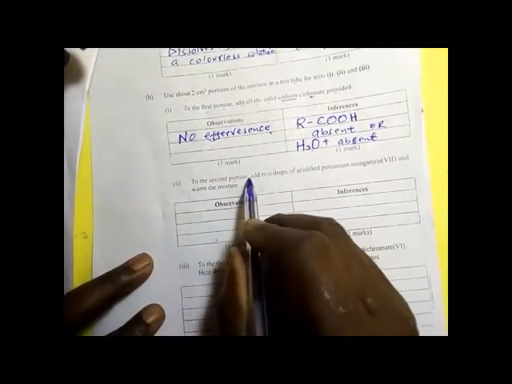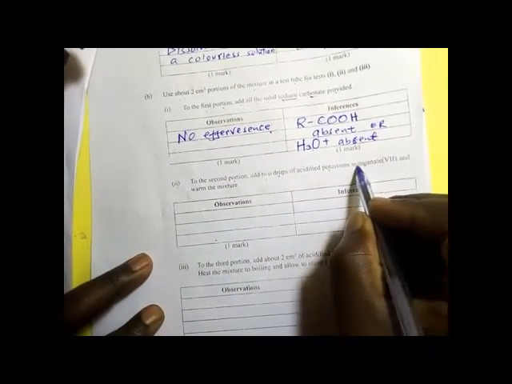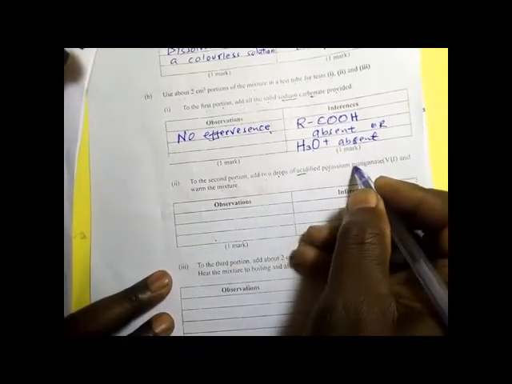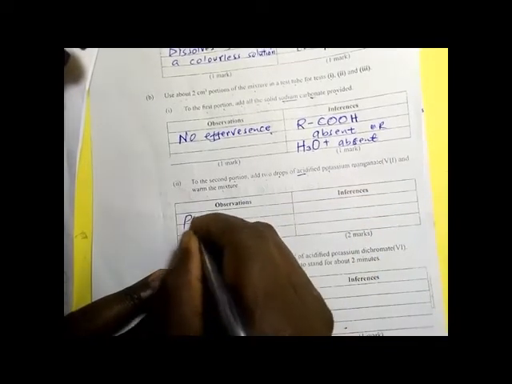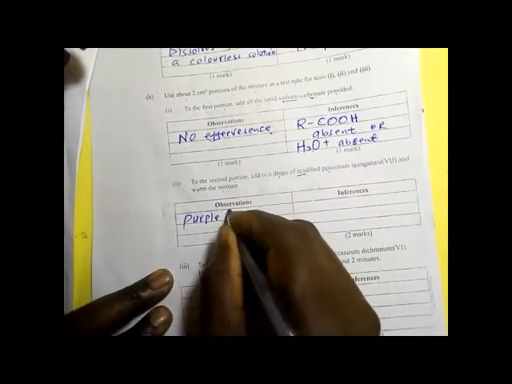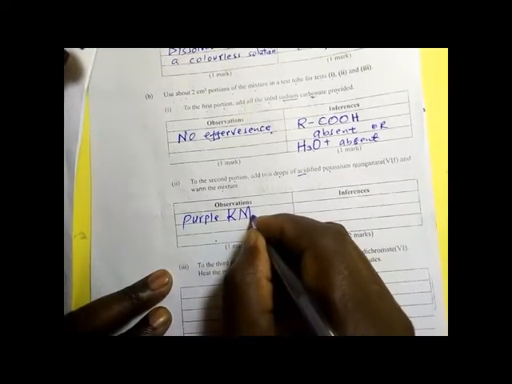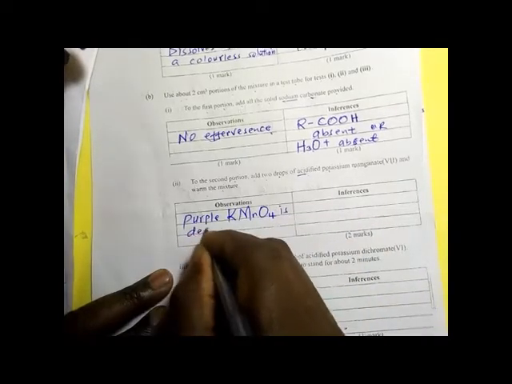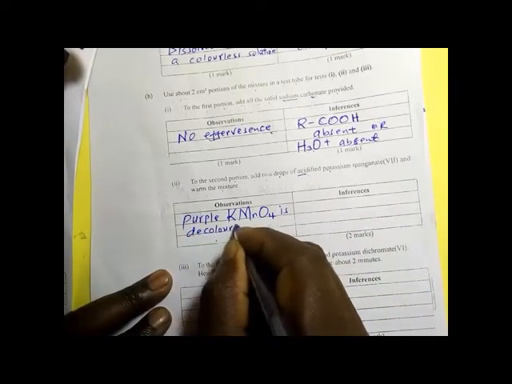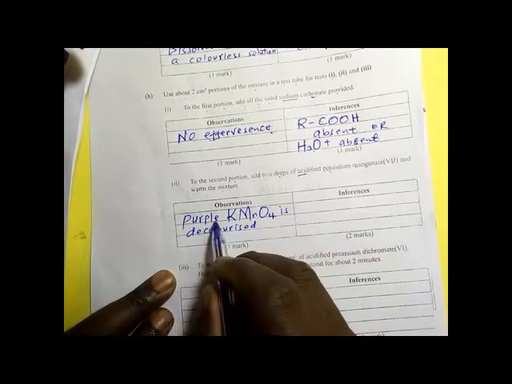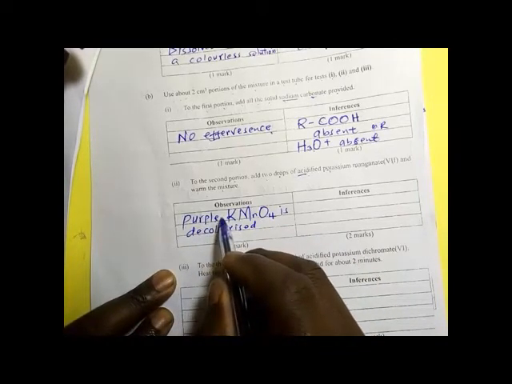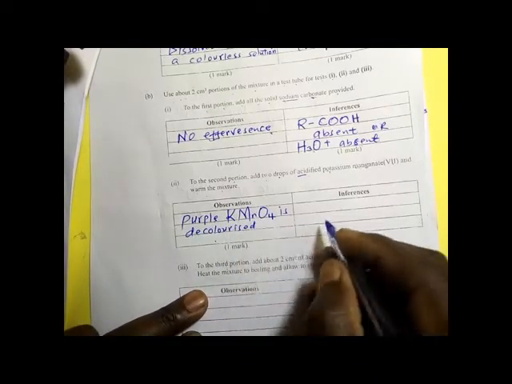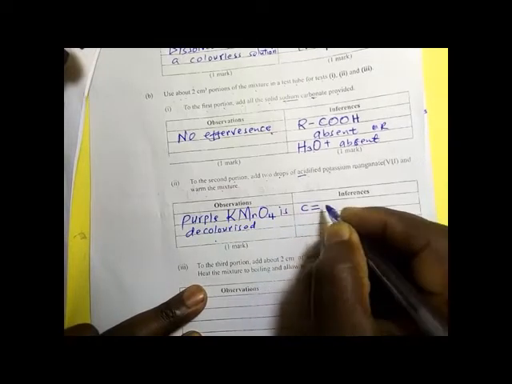To the second portion, add 2 drops of acidified potassium permanganate. Warm the mixture. Remember, acidified potassium permanganate is purple. So the purple acidified potassium permanganate is decolorized, meaning that the purple color changes to colorless. That's what it means. So if that happens, then it means that the organic could have a double bond.